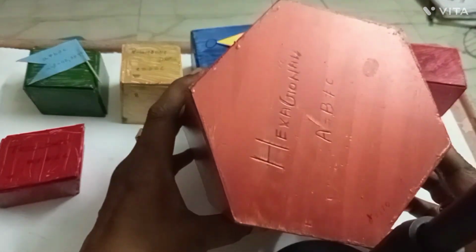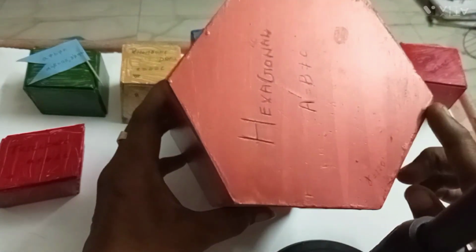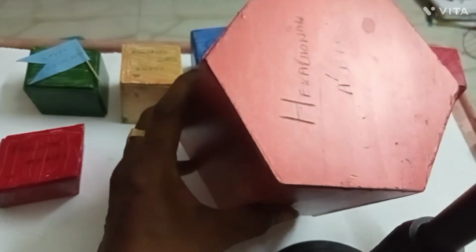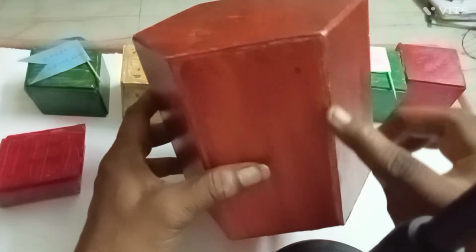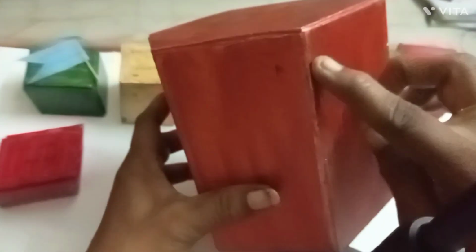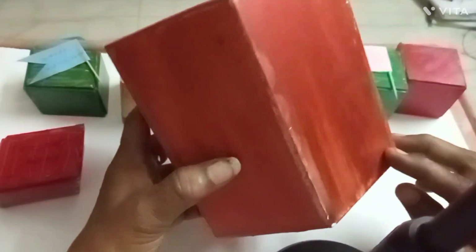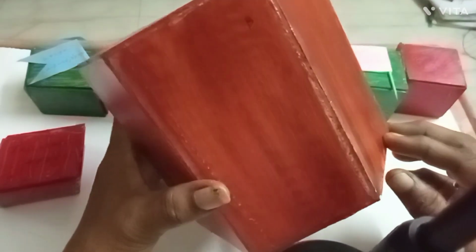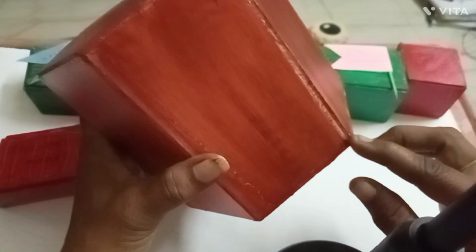So this is hexagon which has got 6 sides: 1, 2, 3, 4, 5, 6. Okay, hexa means 6. So this we take as an A and this we take as a B. A is equal to B, but the height will be different.